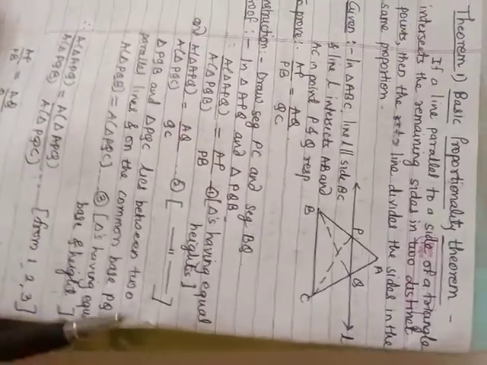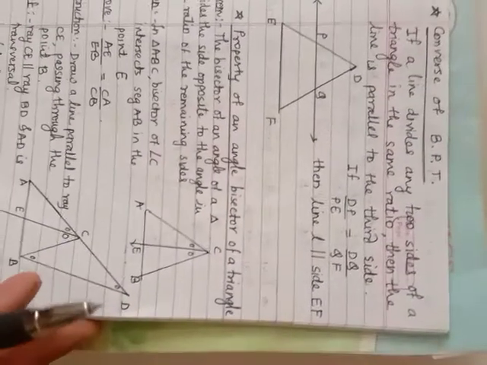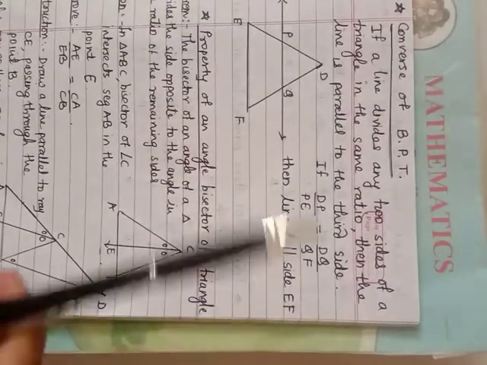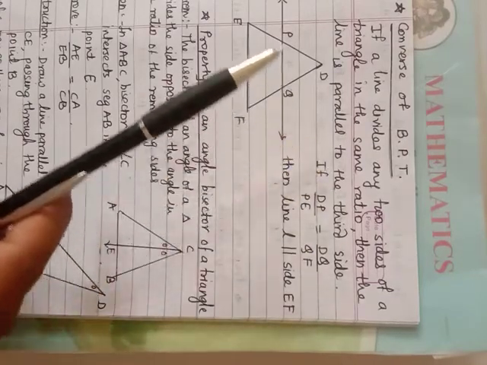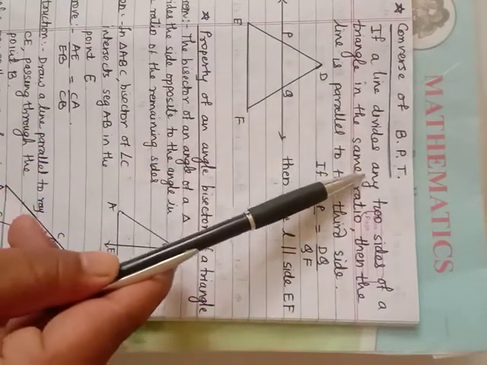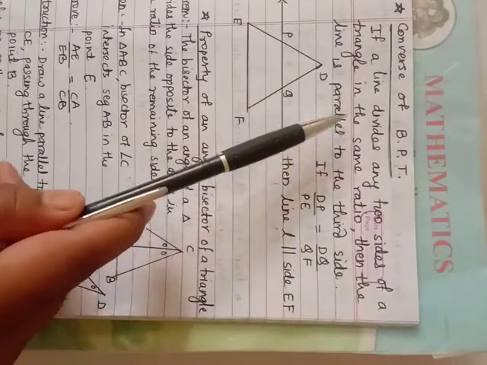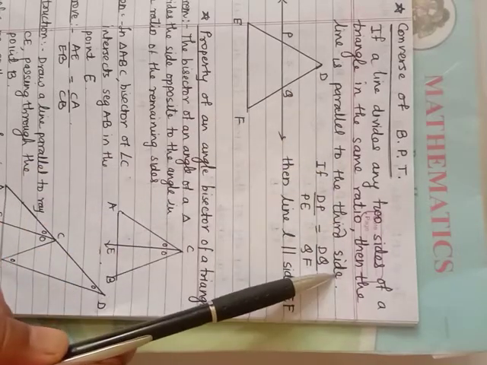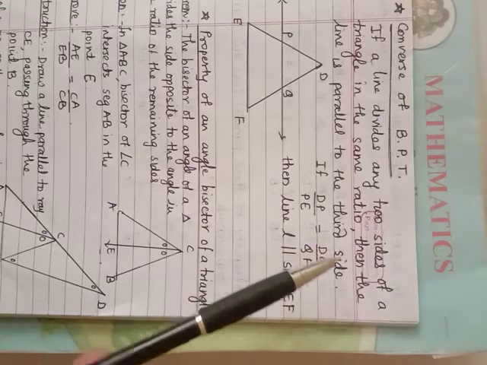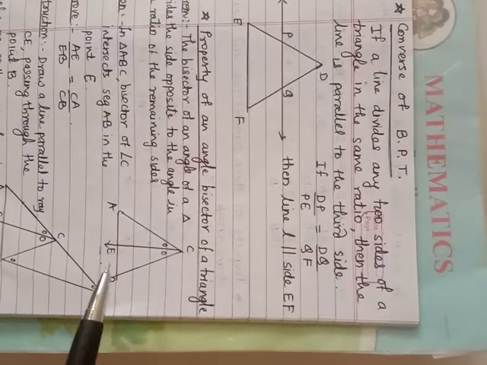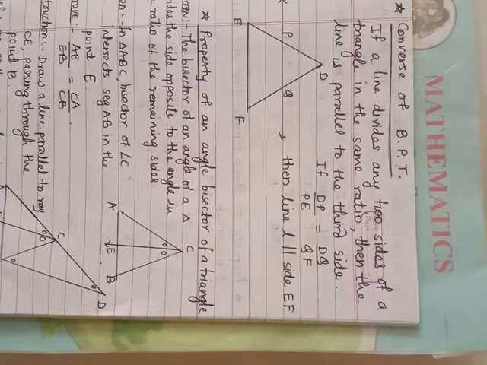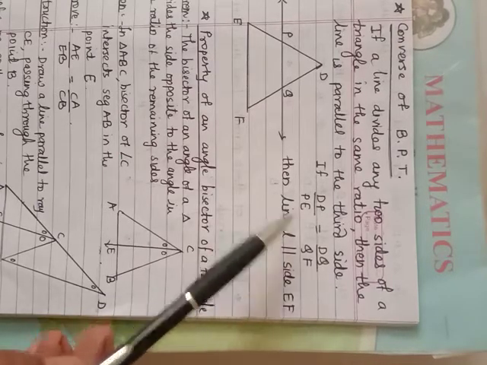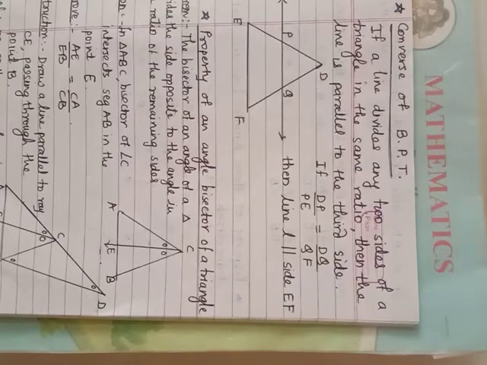Then we have to take the converse of BPT. Now, in the converse of the Basic Proportionality Theorem, what is the converse? If a line divides any two sides of a triangle in the same ratio, then the line is parallel to the third side. Now what does this theorem say? In the theorem we say if a line is parallel, then it divides the remaining two sides in the same ratio. Now the converse of this theorem says if a line divides any two sides in the same ratio, then the line must be parallel to the third side.